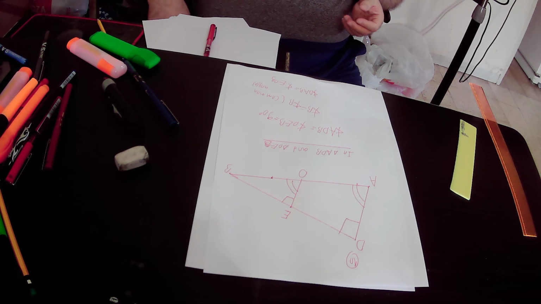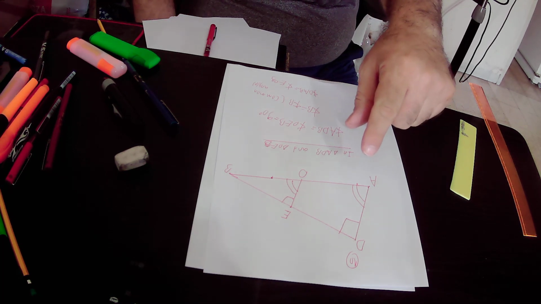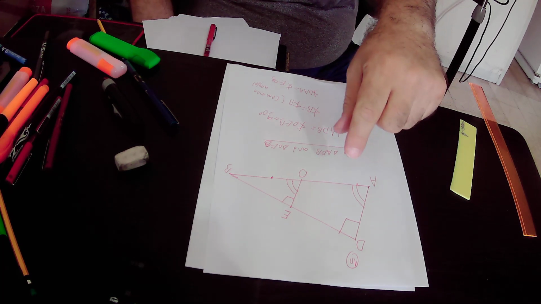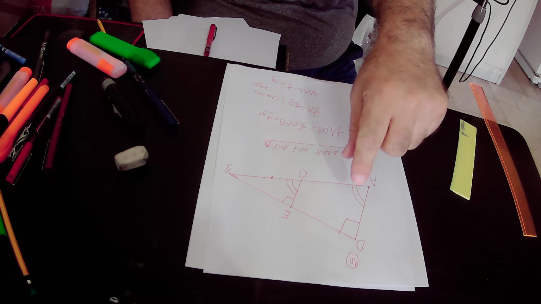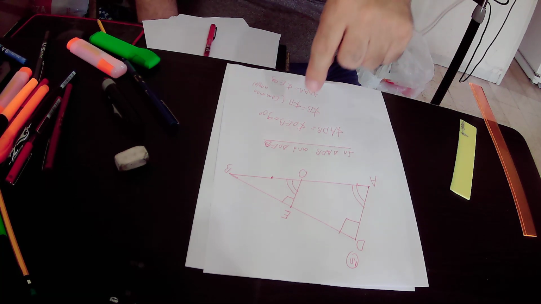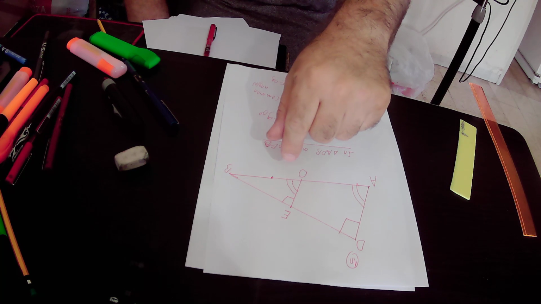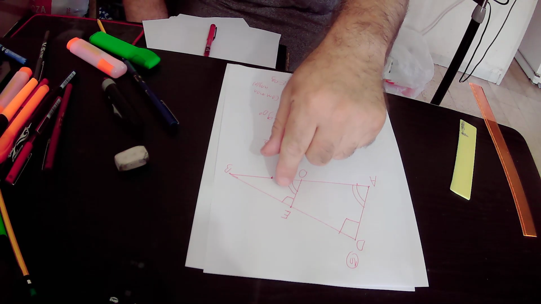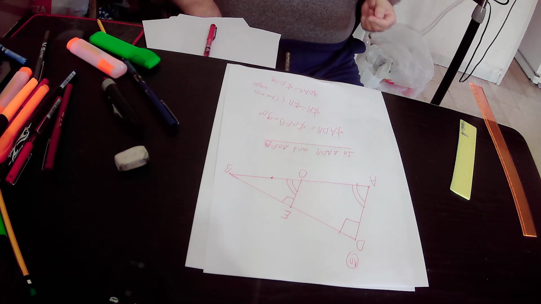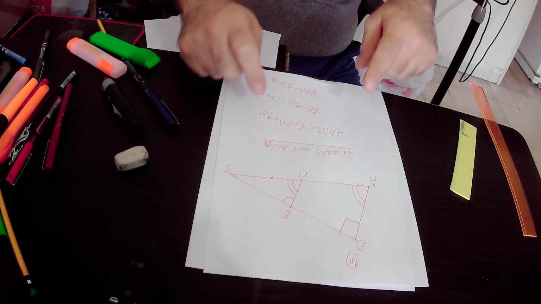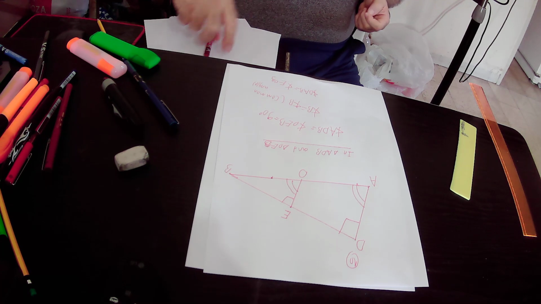So we actually found out that all the angles in the big triangle, triangle ADB, are equal to all the angles in the small triangle, triangle OEB. Therefore, we actually proved that those two triangles are similar triangles.